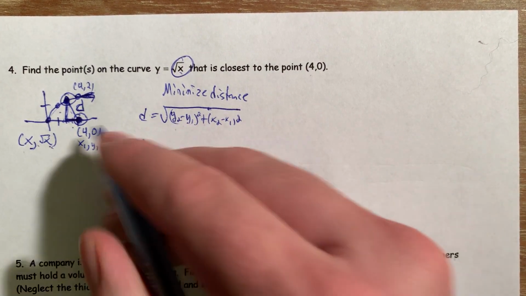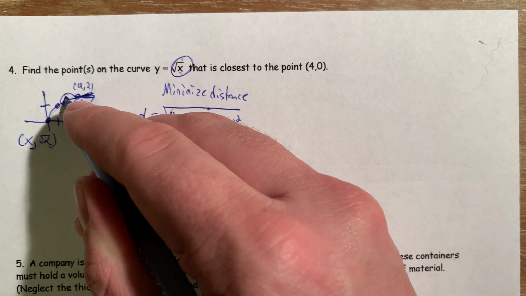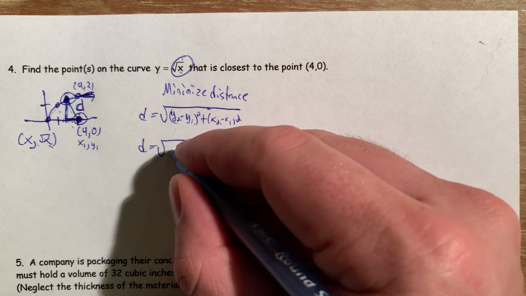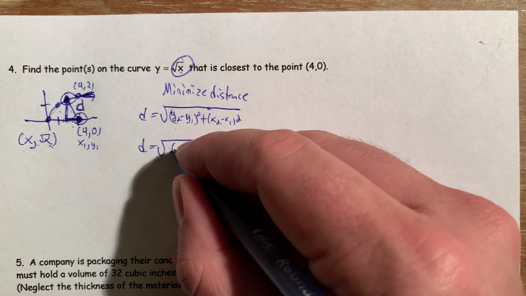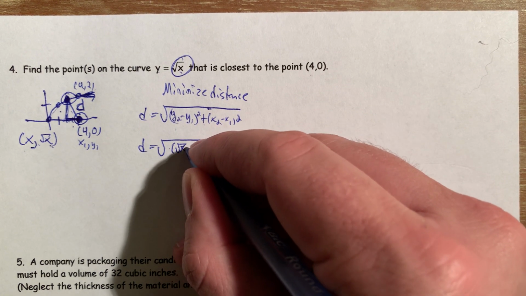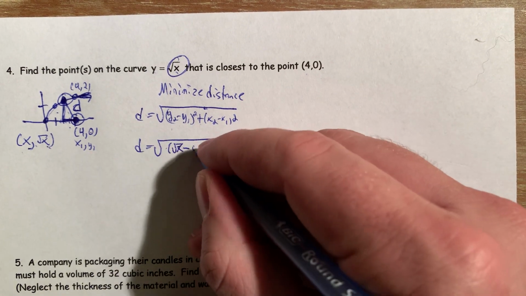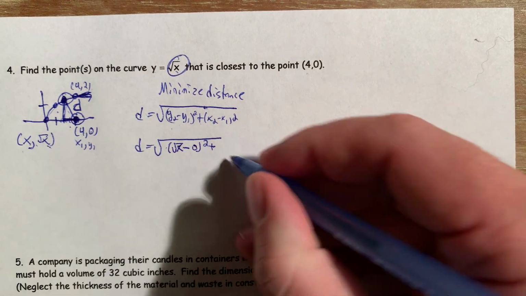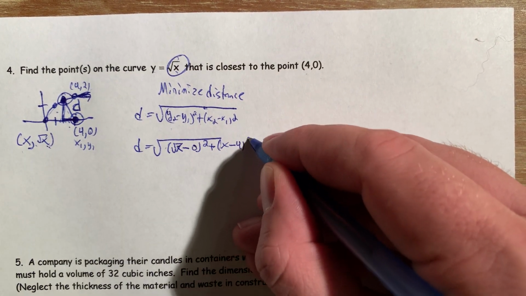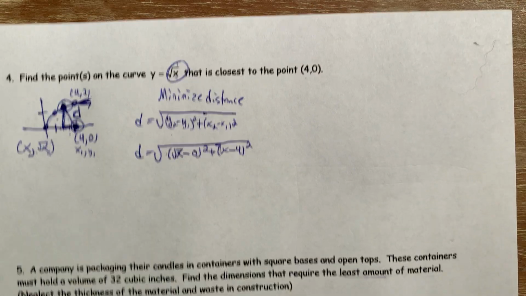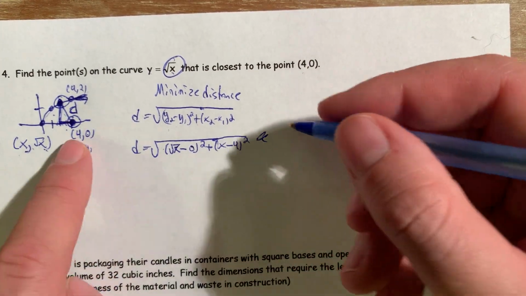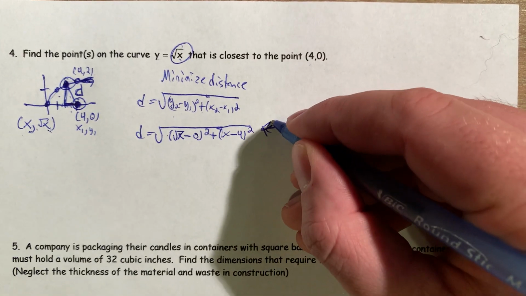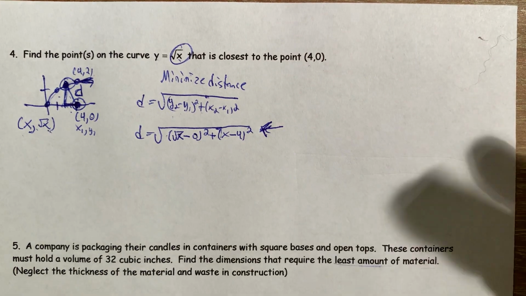So the distance between this point and this function is the square root of y2, which is square root of x, minus y1, which is 0, squared, plus x2, which is x, minus 4 squared. We want to minimize this distance. It's the distance between a point and a curve, okay?